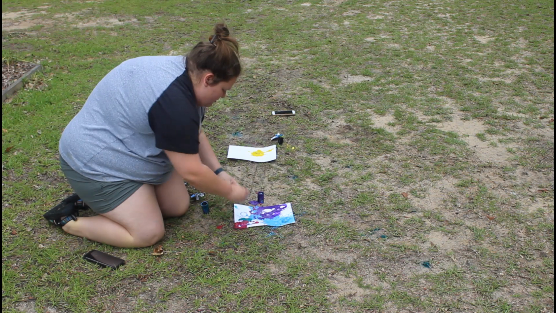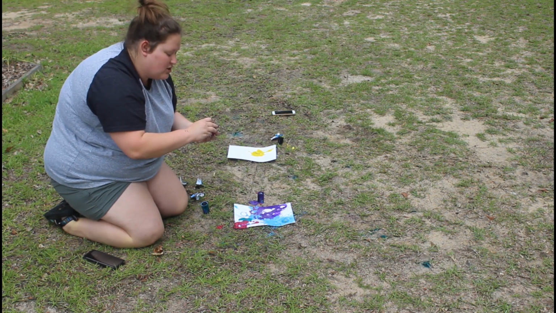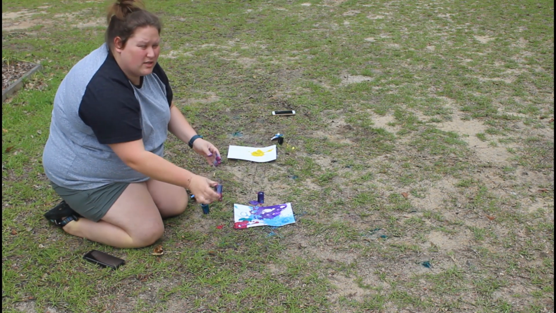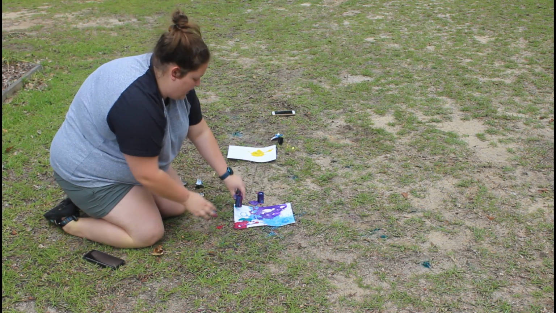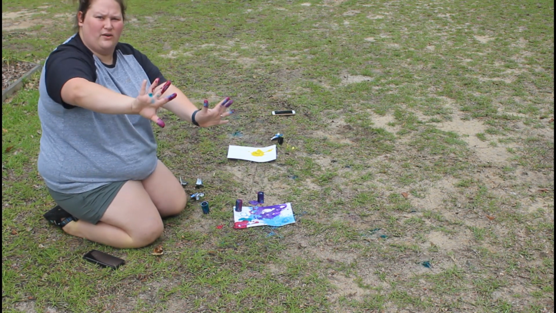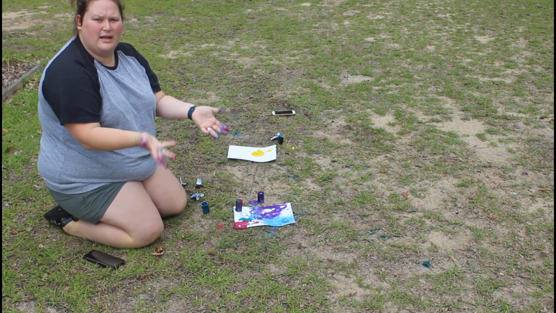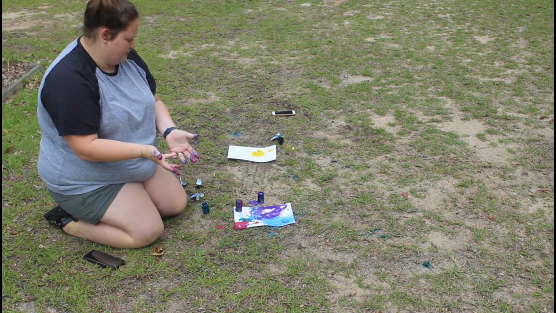So you'll notice the more you use it, if you still have some liquid in there, your reaction time may slow down a little bit, but the less water that's in there sometimes, the more of a reaction you're going to have. You're also, like I say, going to get very messy, so make sure we have something to wipe our hands on and make sure we're doing this outside.